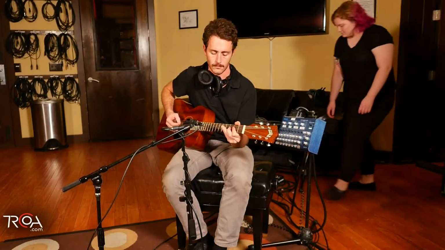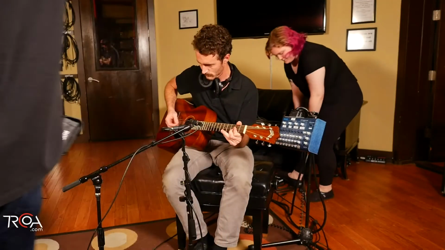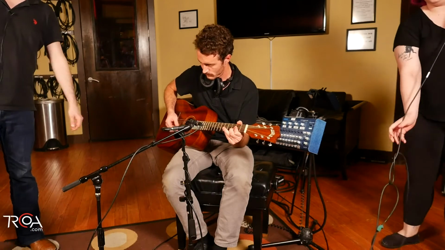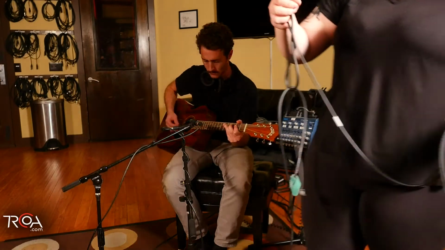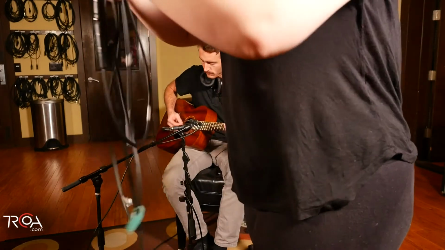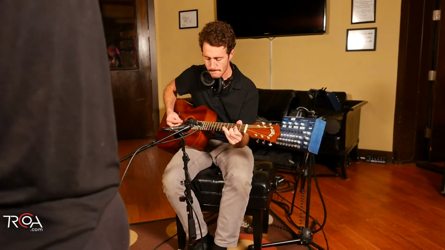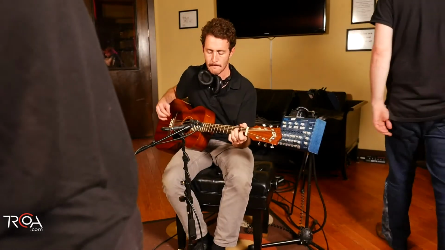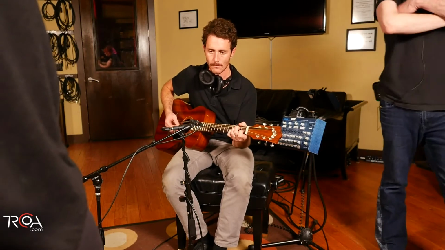So we're going to switch out for a Neumann U87, which is higher output. Should enable us to be roughly the same distance and still be fairly okay. We may still need to get closer, because we have a quiet source and we're using a distant mic configuration.